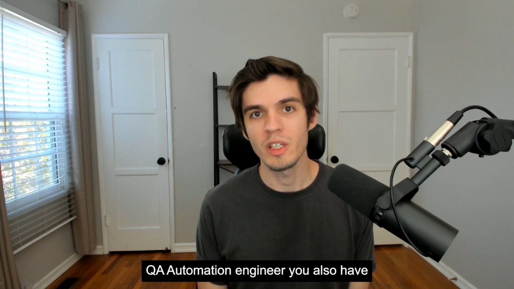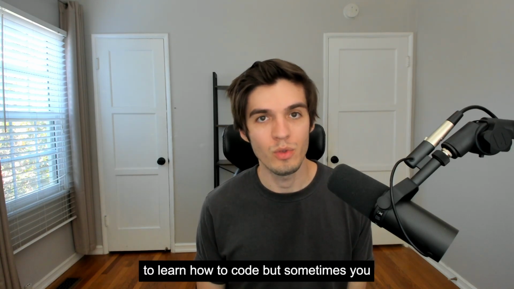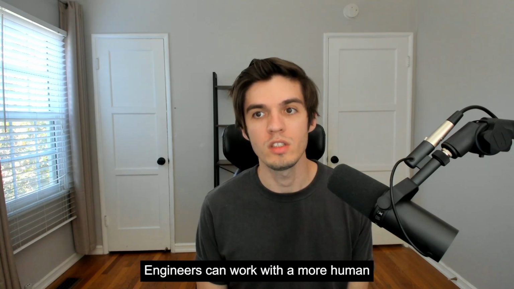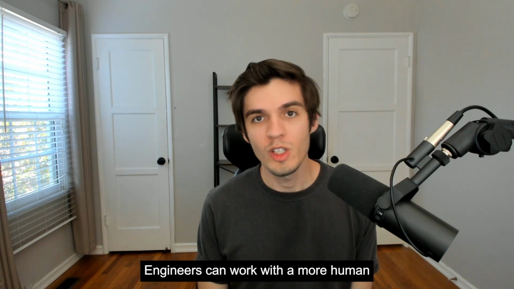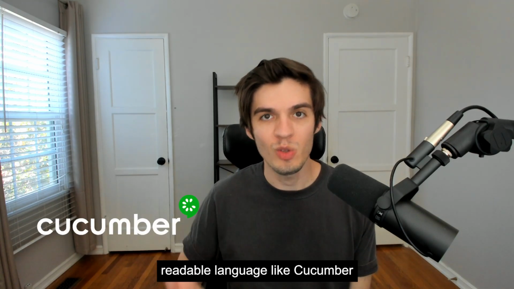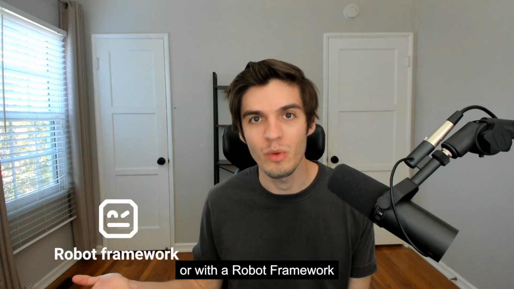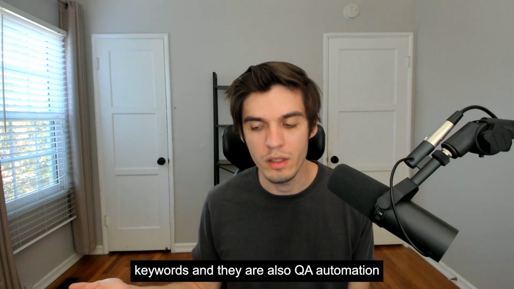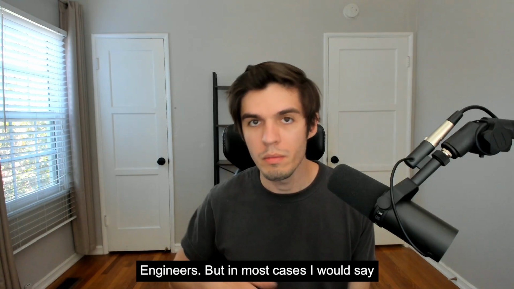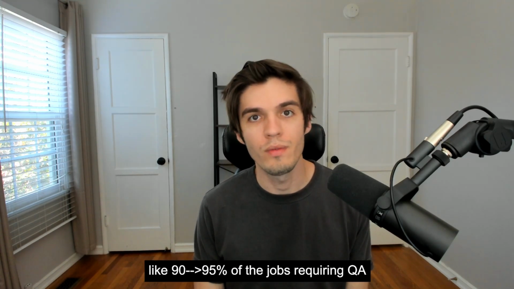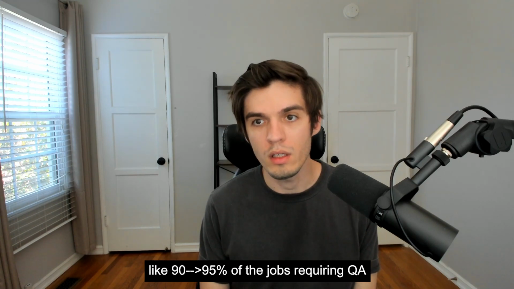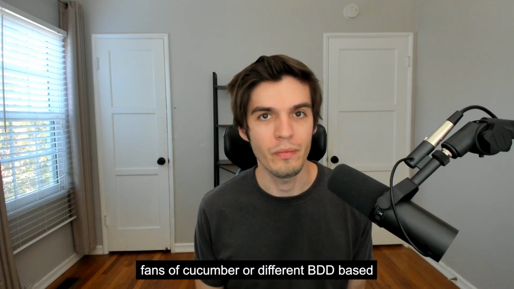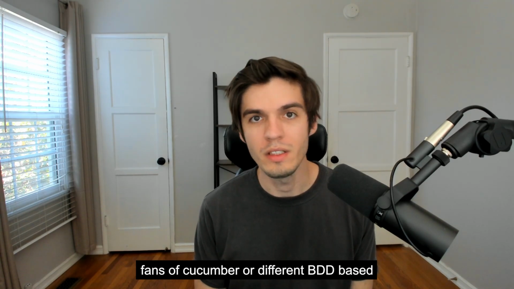To become a QA automation engineer, you also have to learn how to code, but sometimes in a company, QA automation engineers can work in a more human-readable language like Cucumber, right? Or like Robot Framework. You pretty much don't even have to code, you can just work on simple existing keywords, and they are also QA automation engineers. But in most cases, I would say 90-95% of the jobs requiring a QA automation engineer also require knowing how to code, because not many people are big fans of Cucumber or different BDD-based frameworks.